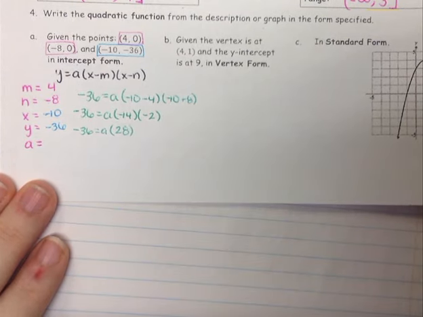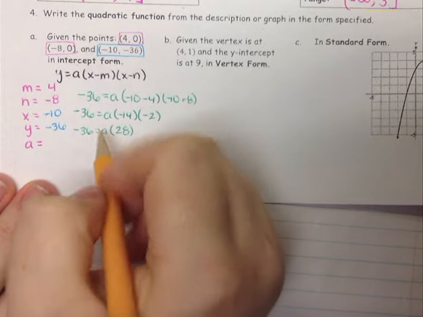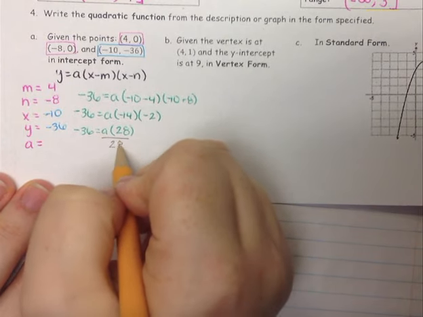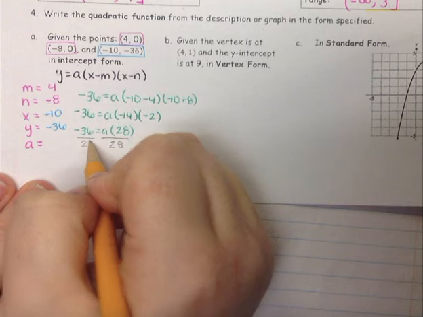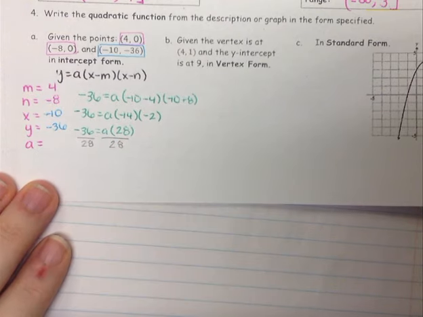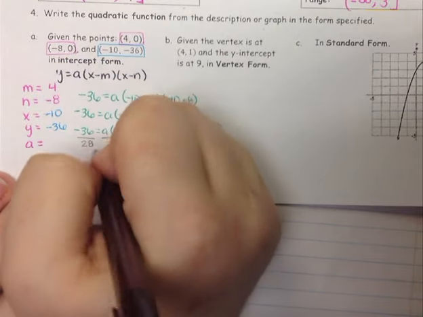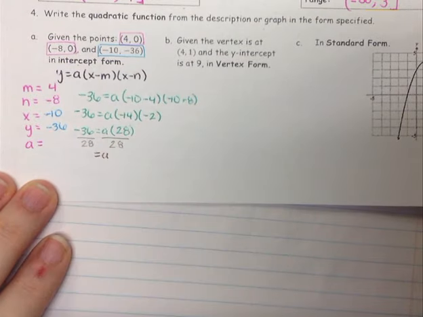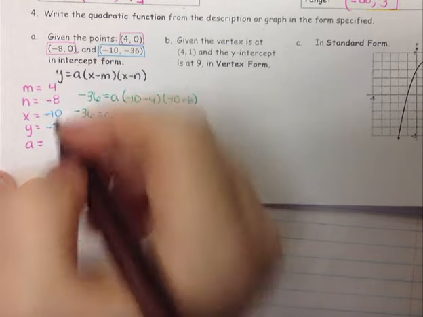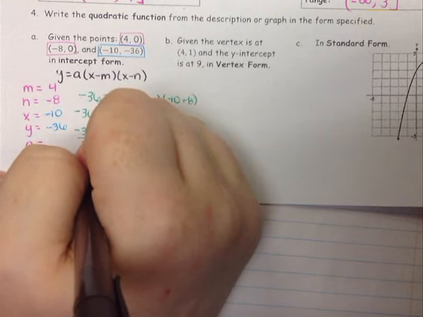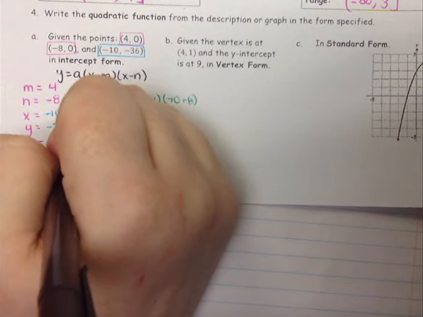And I still need to get a by itself, so I'm going to divide by that 28 on both sides. Make sure you divide this correctly and use your calculator. That a value will equal negative 36 divided by 28, hit math, enter, enter, you'll get negative 9 over 7. So we have negative 9 over 7.